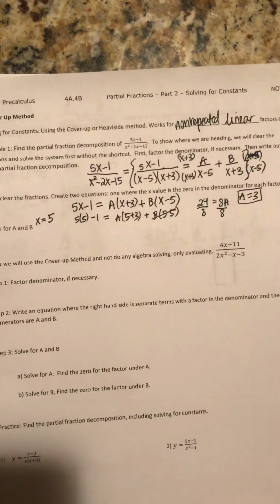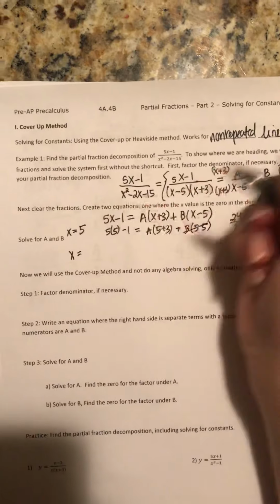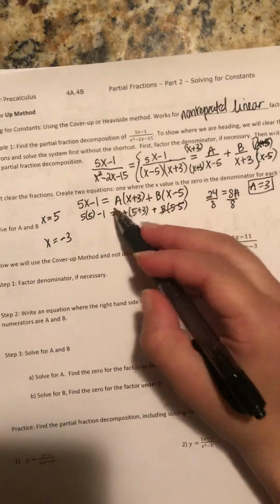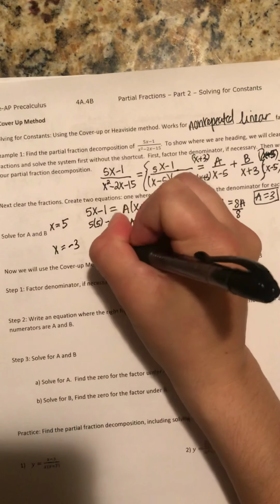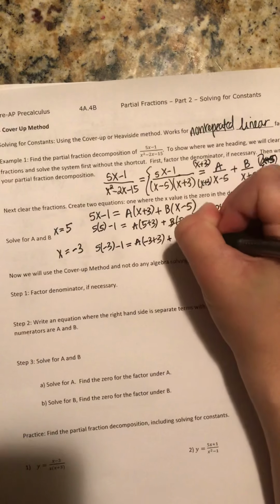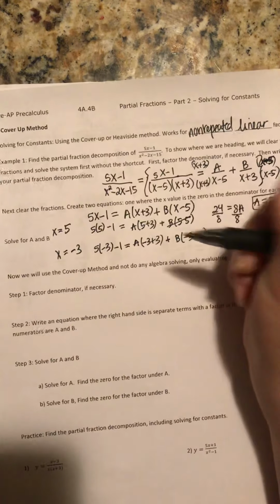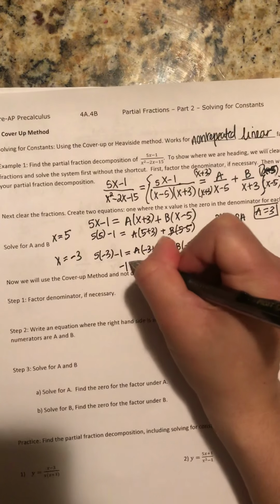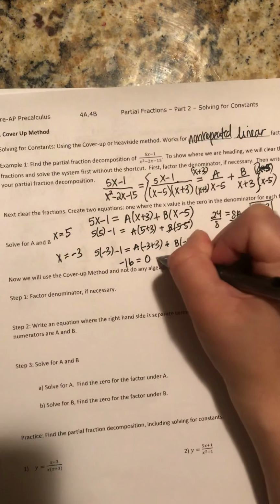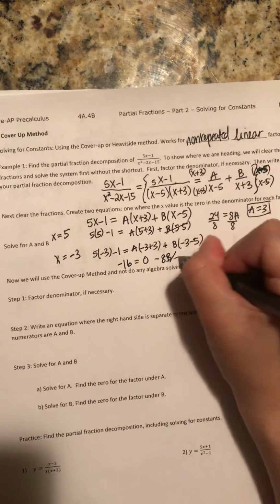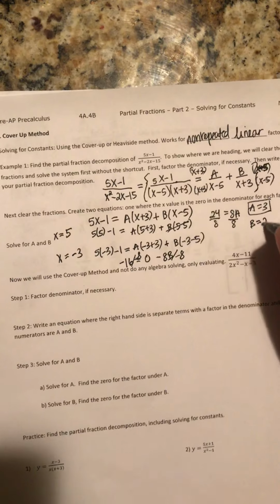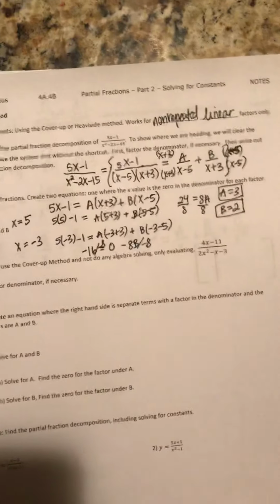We're going to do the same thing to find b, but this time I'm going to substitute -3. Do you see if I substitute -3, I'm going to get a to cancel. So let's try this one. 5 times -3 minus 1 equals a times -3 plus 3 plus b times -3 minus 5. And that's going to be -15 minus 1, -16 equals 0, and then minus 8b. Divide both sides by -8. Looks like b equals 2. And we have our a and b.